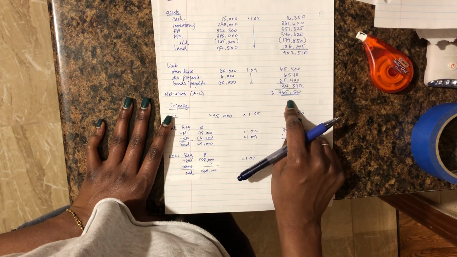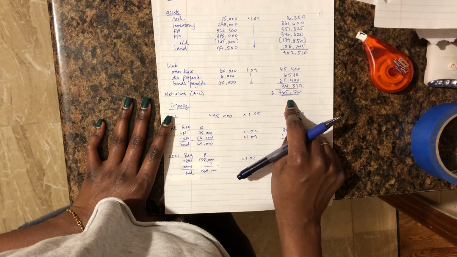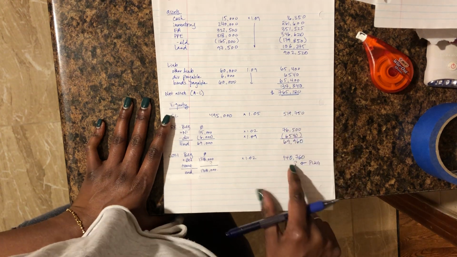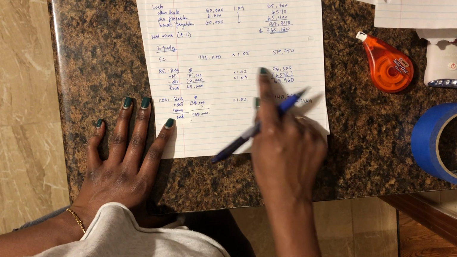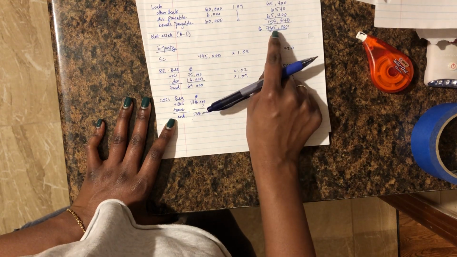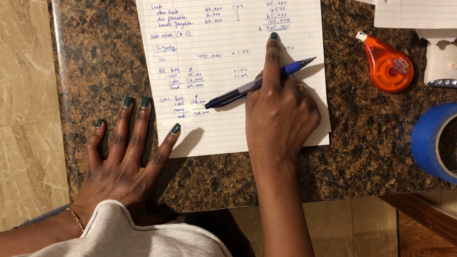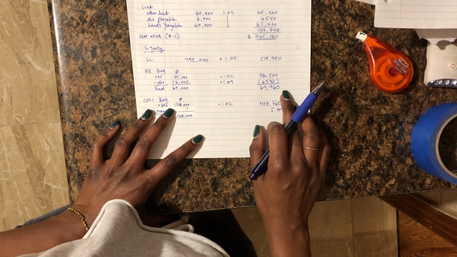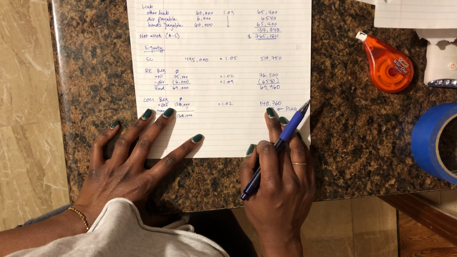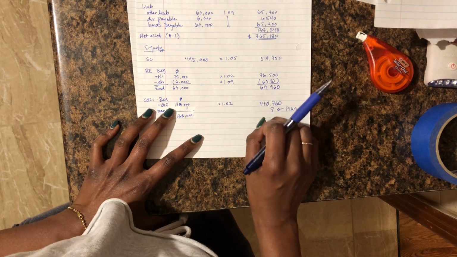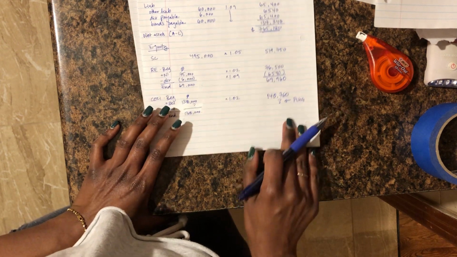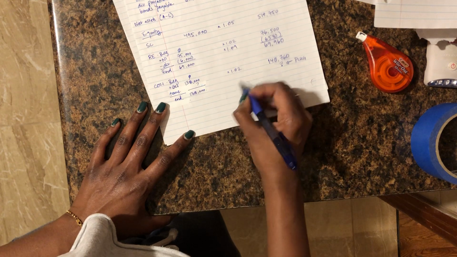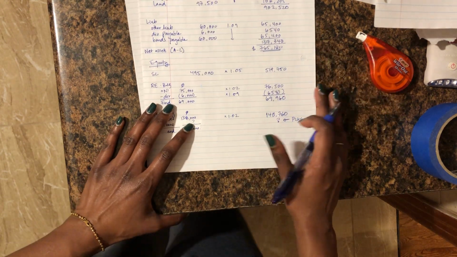My assets minus liabilities comes up to 765,180. So my equity, all of this, should come up to 765,180, right? If I add it up right now, if I do 519,750 plus 69,960 plus 147,660, it won't add up. It'll be off somewhere.